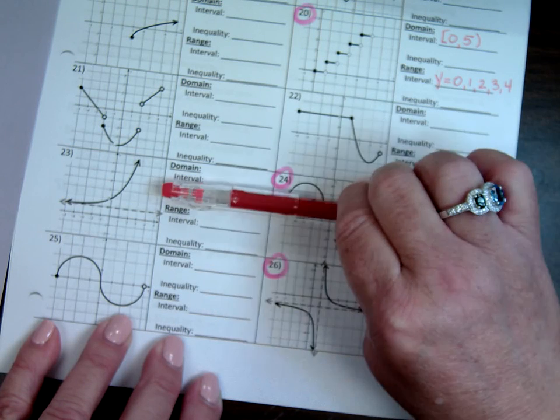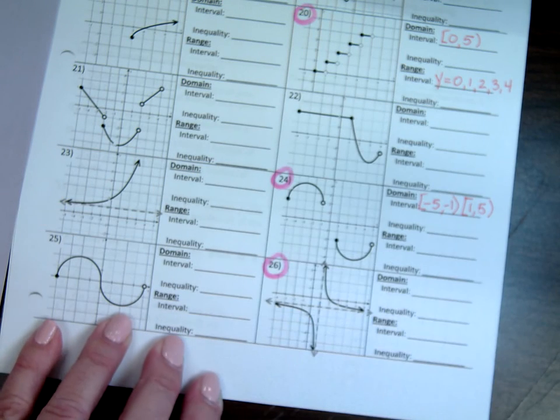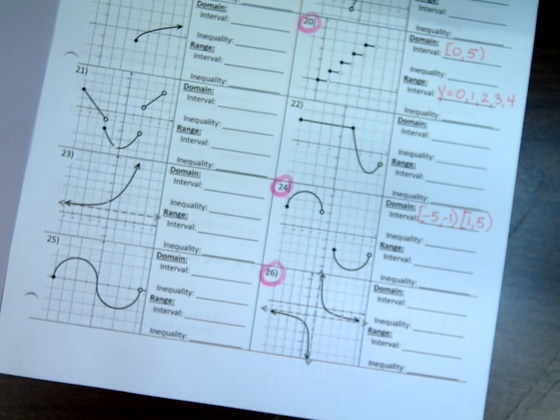Now I'm going to stop for a minute. I want you to try it. All right, we'll see if we have matching answers. So I want to know, what's the range for number 24? Lowest to highest, it's going to have two pieces. Take a second.